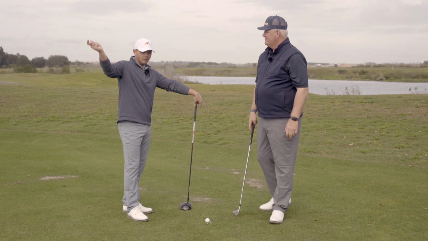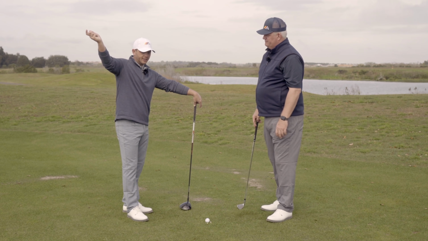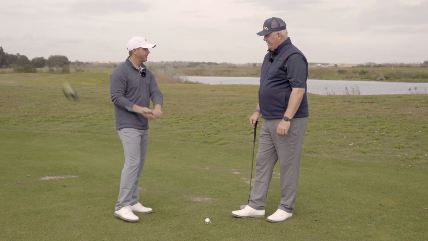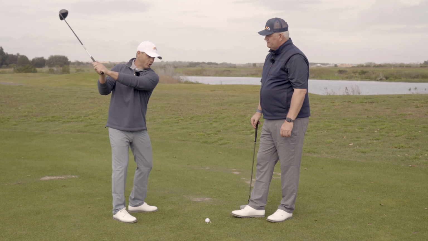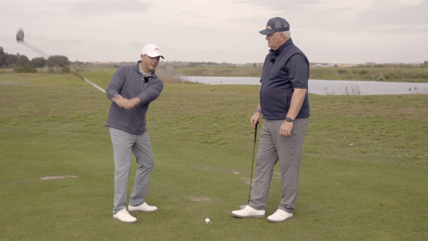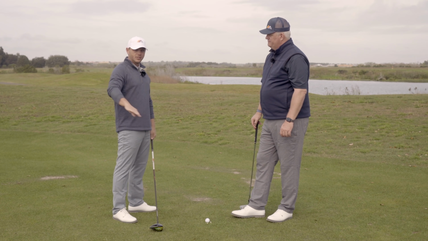That's what gets the club lowering, allows you to get the club onto the eventual impact plane as you turn, because that turning is a steepening move. The lowering of the arms blends it together. That's right. So you can swing on a swing plane.